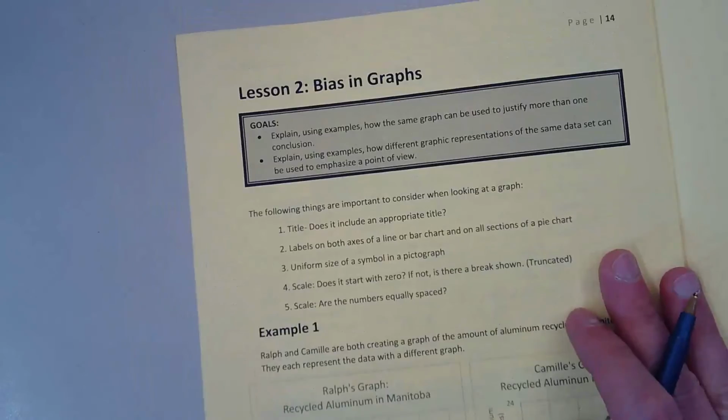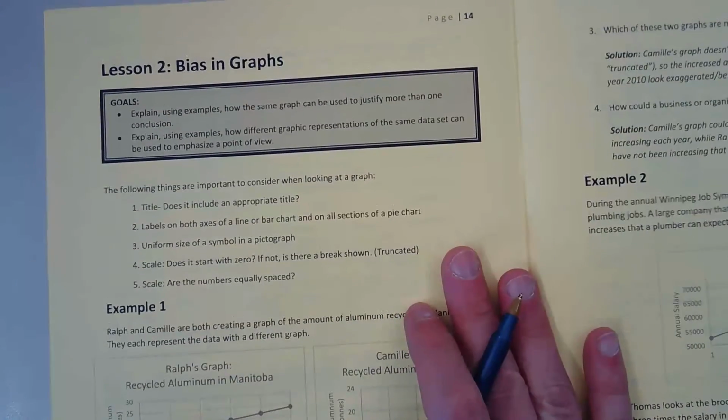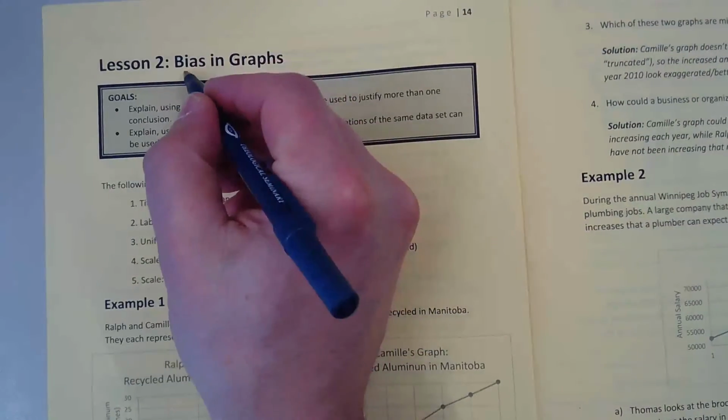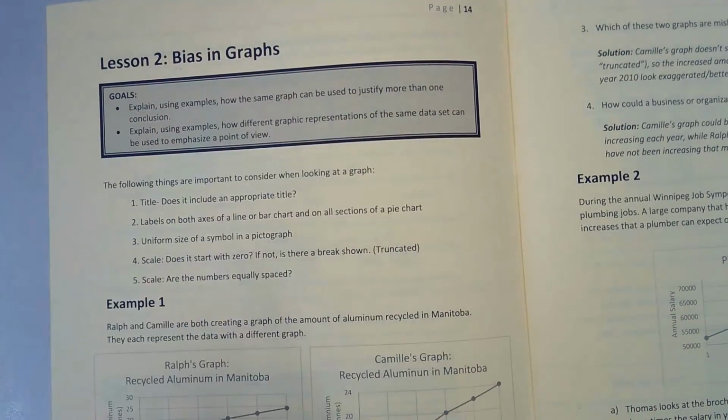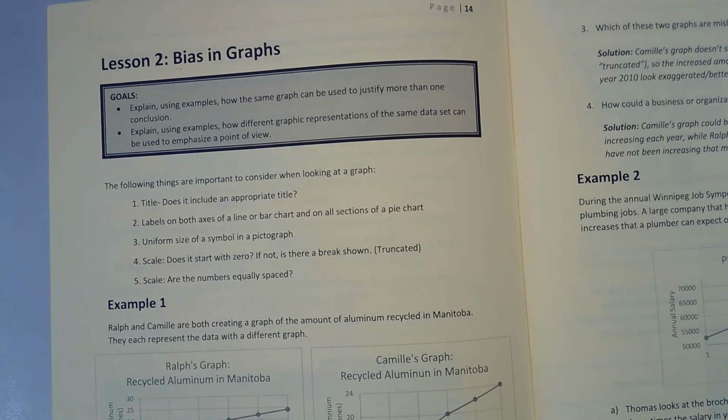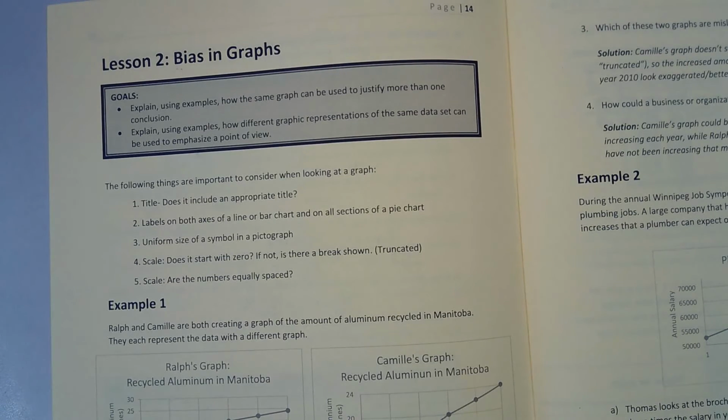Okay, so lesson 2, bias. What do you think the word bias means? Yeah, it's like taking a side, right?